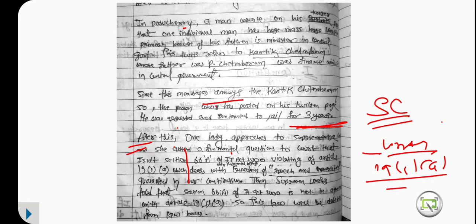Express your views. Then here the Puducherry man expressed his idea and views about P. Chidambaram. Then what did he do wrong? Because it is his fundamental right that he can give his opinion, he can express his views about somebody or others. Then what did he do wrong?